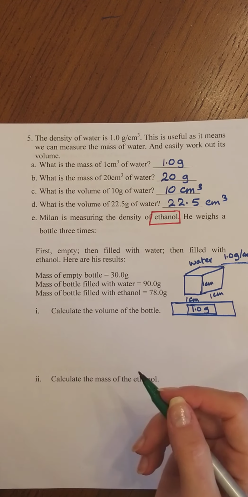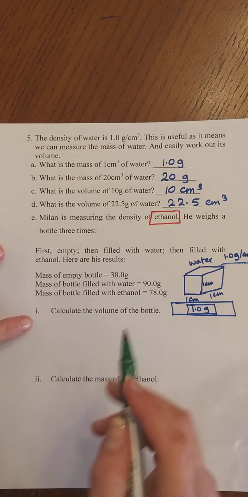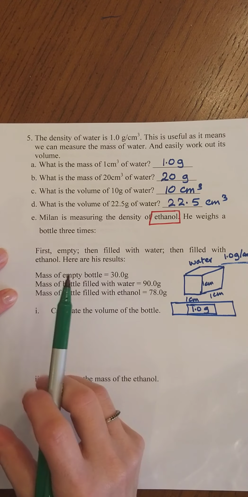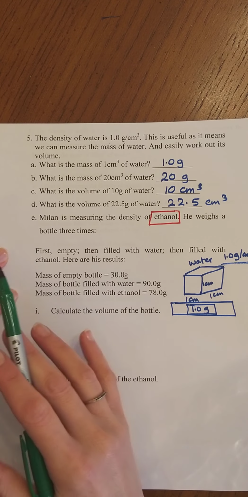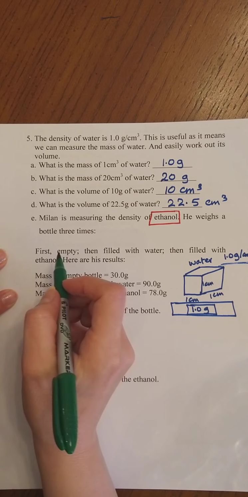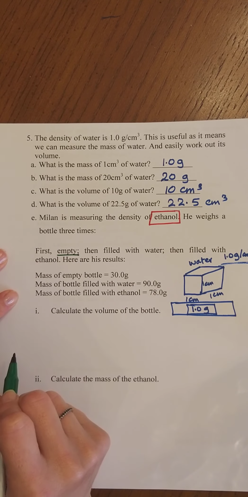And eventually you need to subtract the mass of the container. So again, if you need to measure the mass of a liquid, you need to put it in a container. And when you finish, you need to subtract the mass of the container to have the mass of the liquid alone. So he measures it empty.